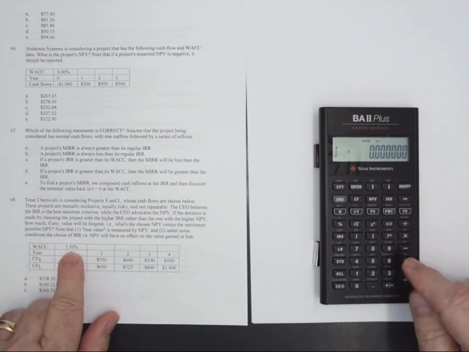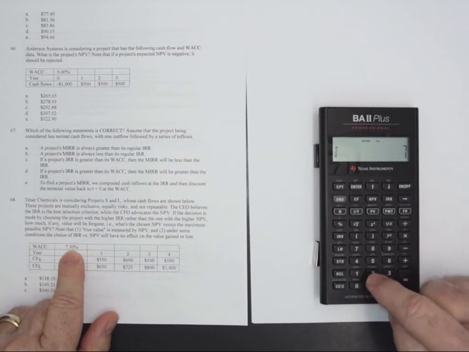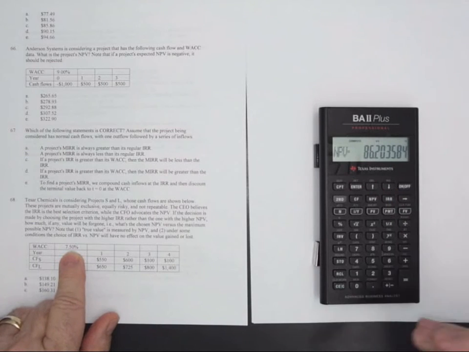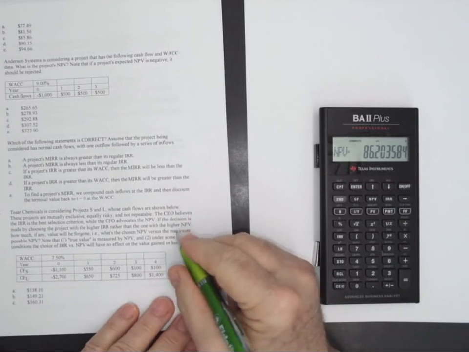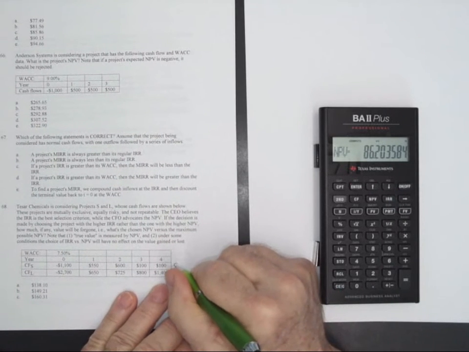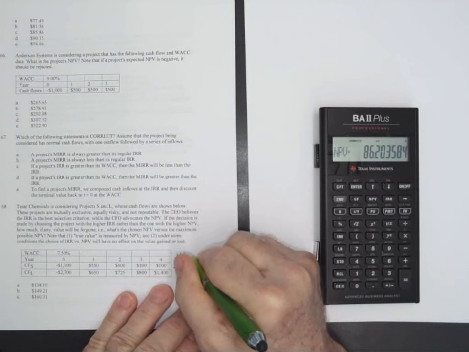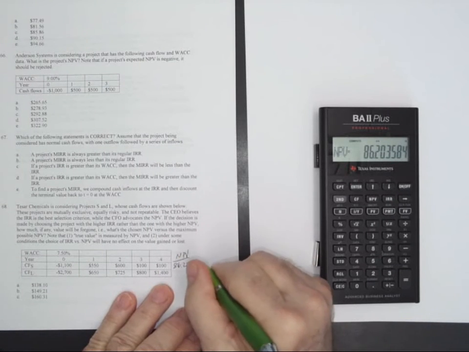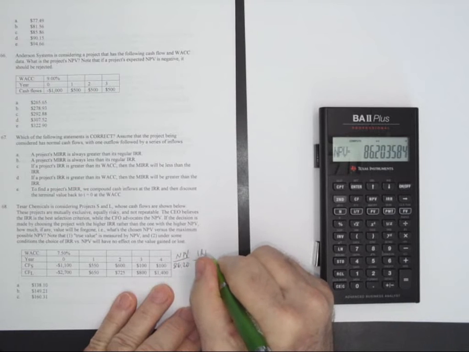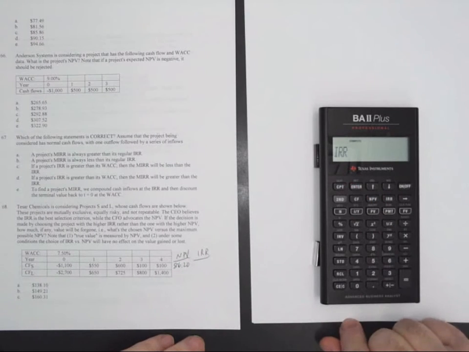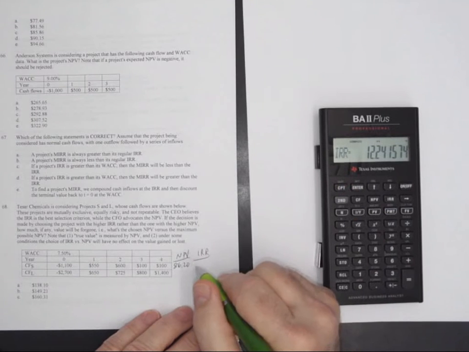NPV, 7.5, enter, down, compute. And we get 86.20 for NPV, and for our IRR compute, 12.24.